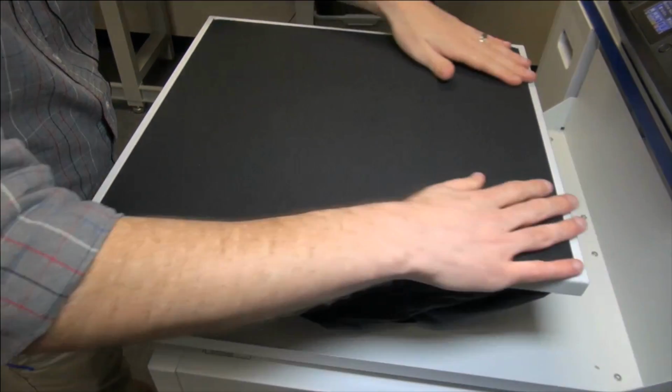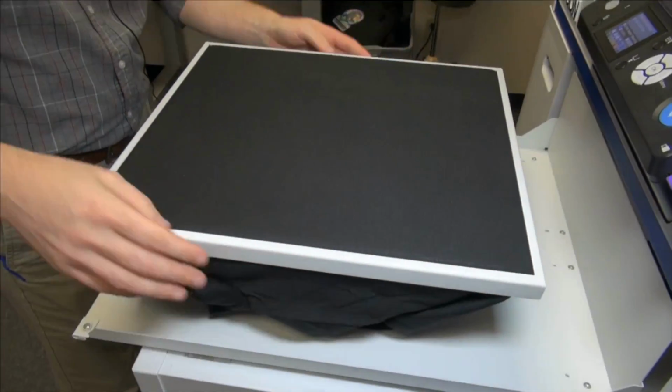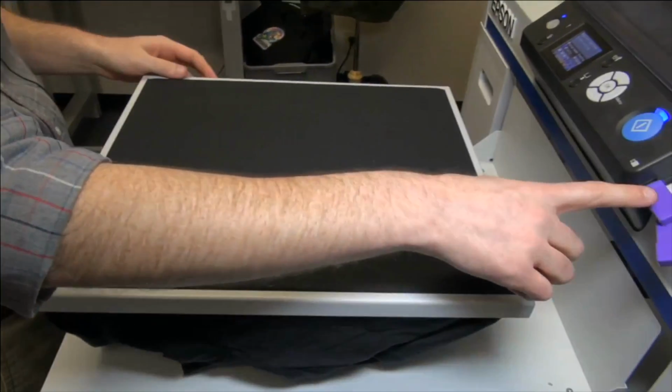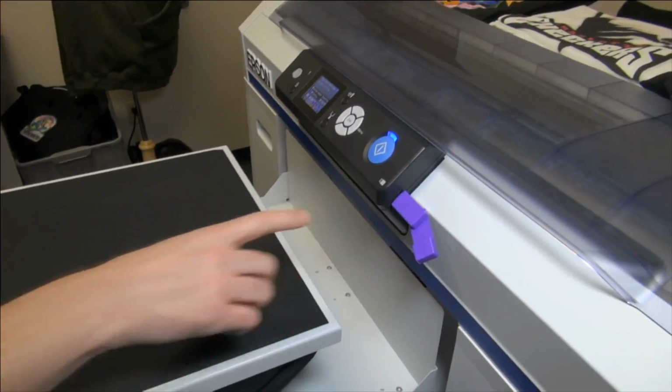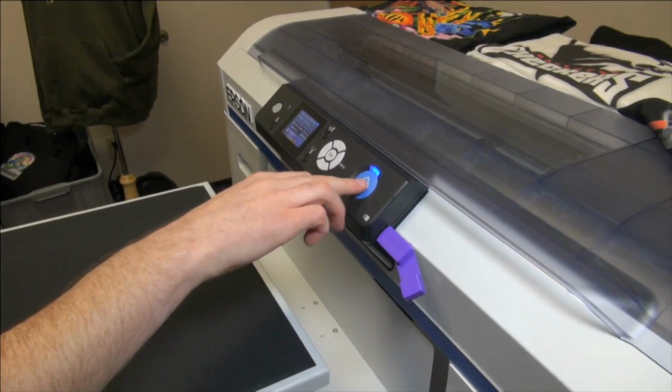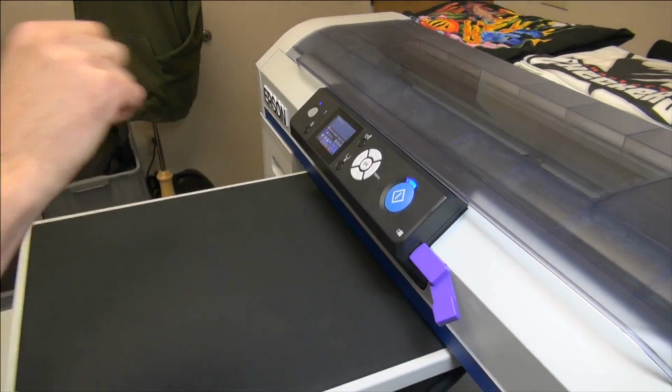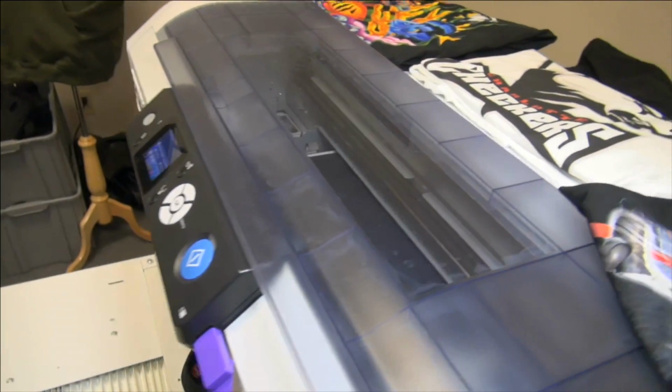Make sure we're flat here. Need a flat surface. And I already have my graphic loaded via my USB drive. And we'll just click OK to start printing. While that's printing, we'll talk a little bit about ink cost.